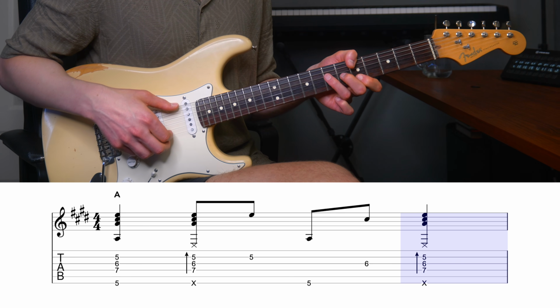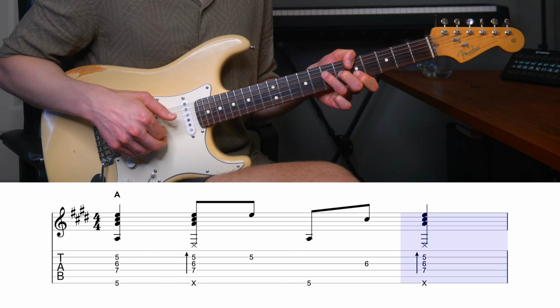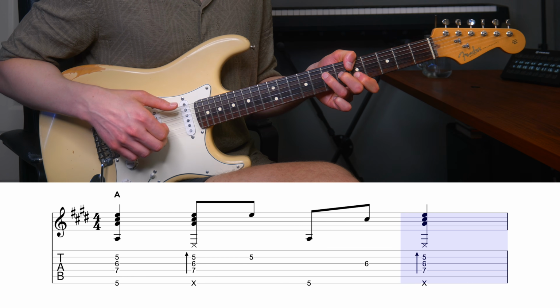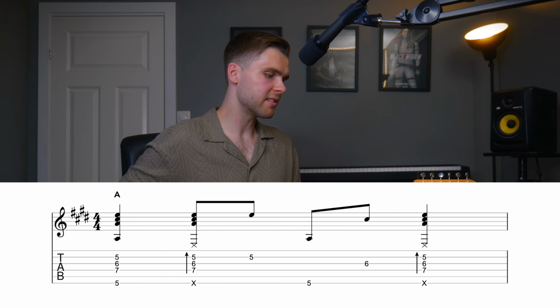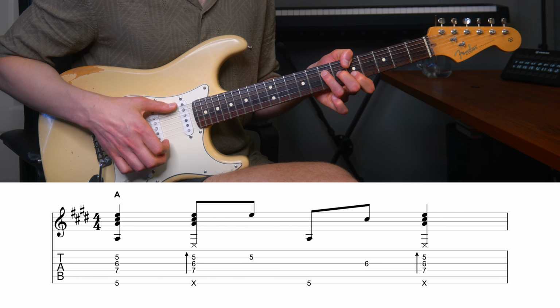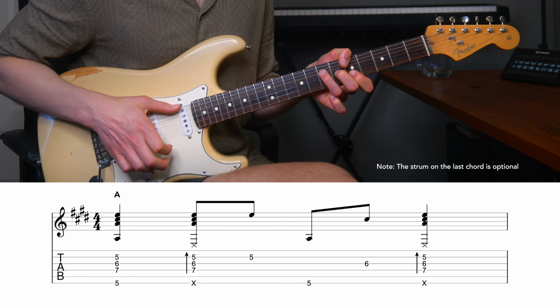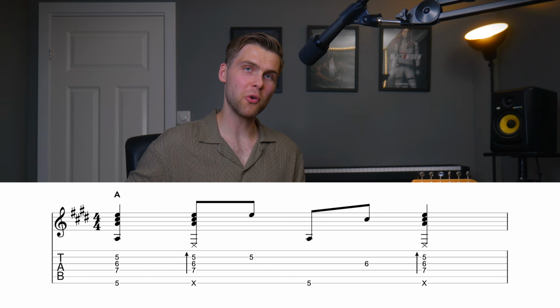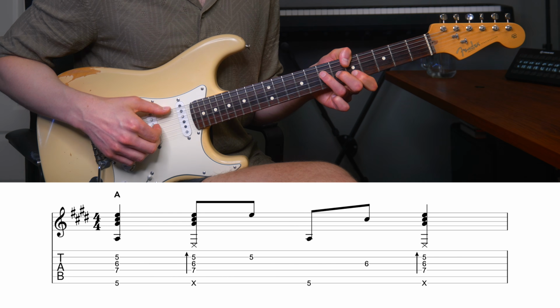So the last part here is, then we have this weird slap and strum thing again. Okay, let's try to play through the whole rhythm slow.